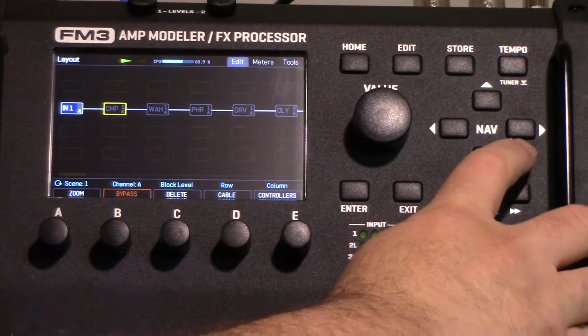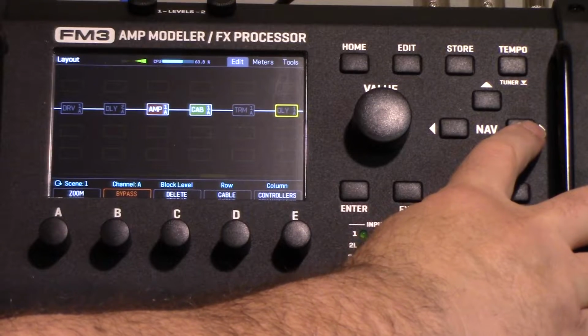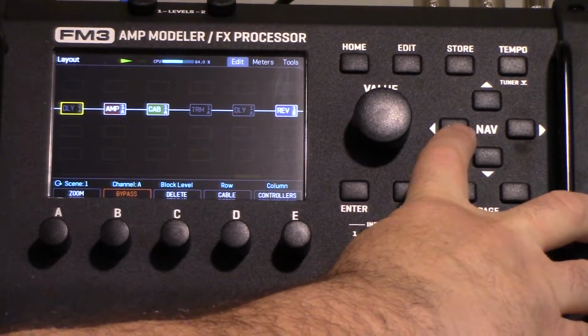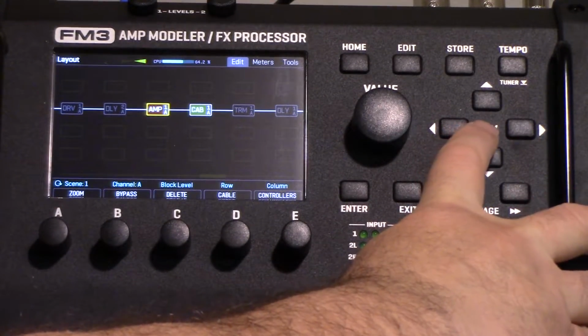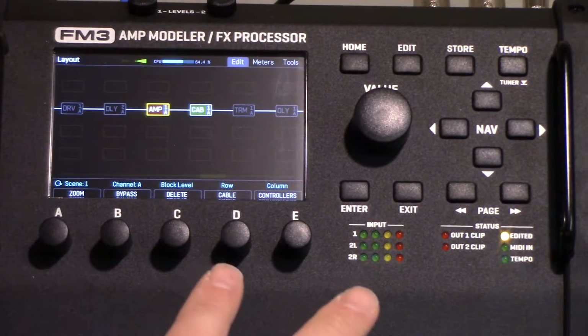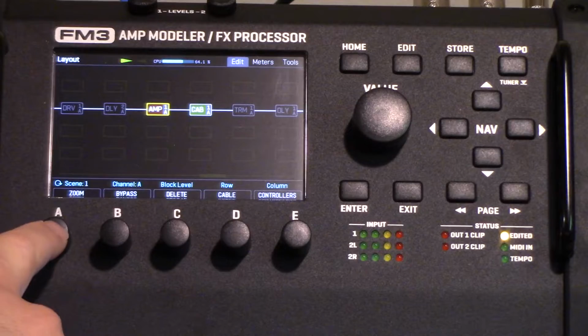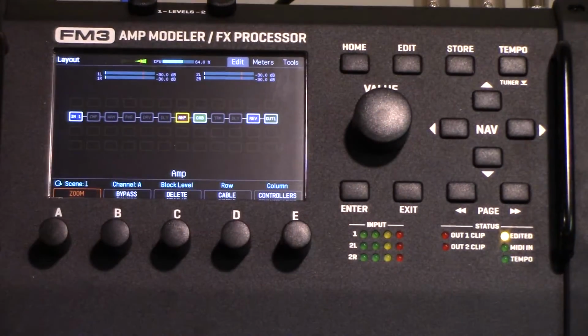You can see this yellow box, and if you press the nav, there's the amp and cab, and you can go through it that way. So you use the nav buttons to get to each block. You can see I've moved it now to the amp block. If you want to see the whole preset and what's in there, you can hit the A knob, which says zoom, and that'll zoom out to the whole thing.